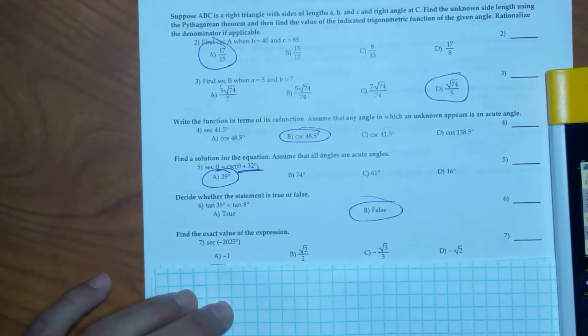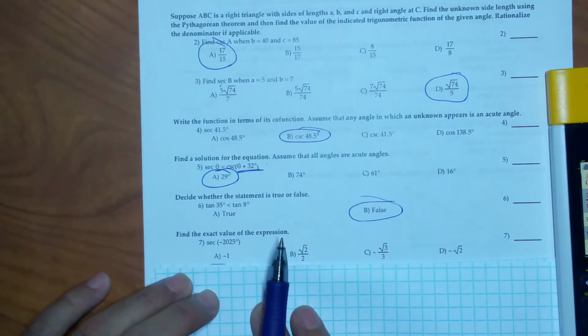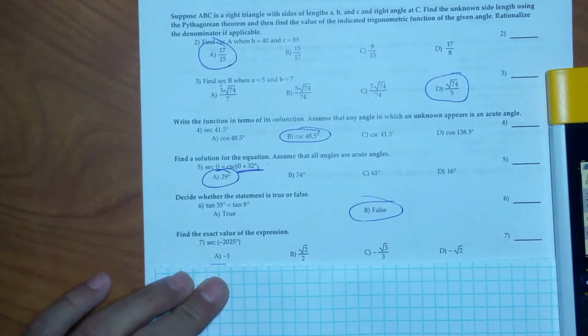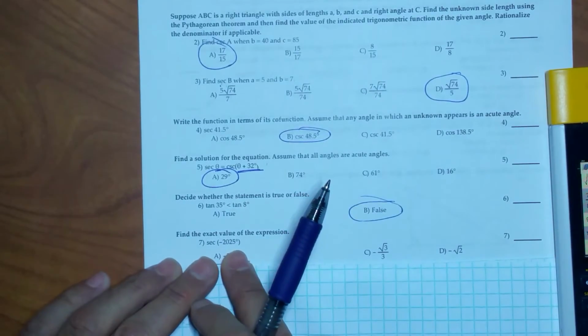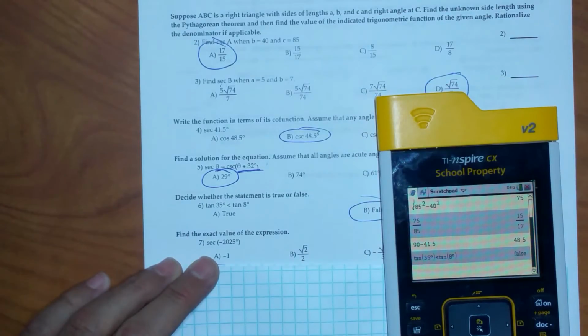For number 7 here, can I put in my negative 2025? No. I have to find the coterminal angle, right? So I need this one to be between 0 and 360, don't I? Yes. Okay, so let's start finding the coterminal of that.